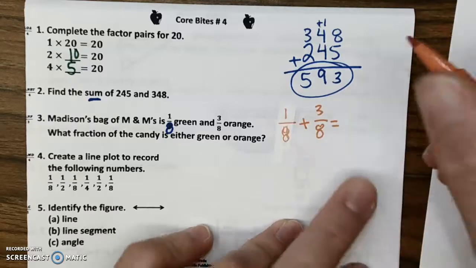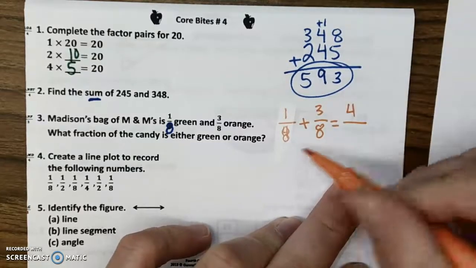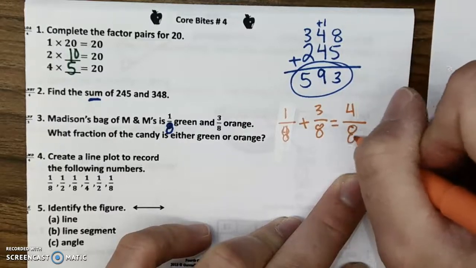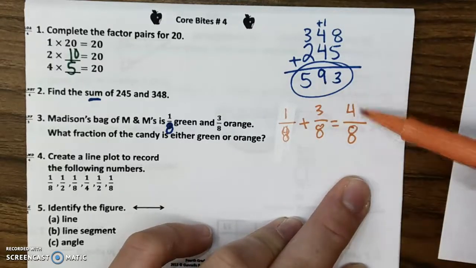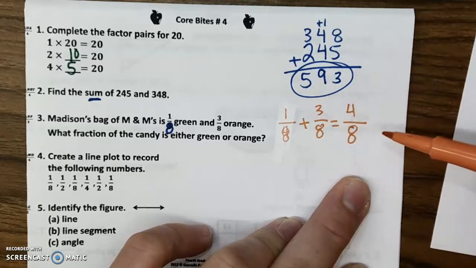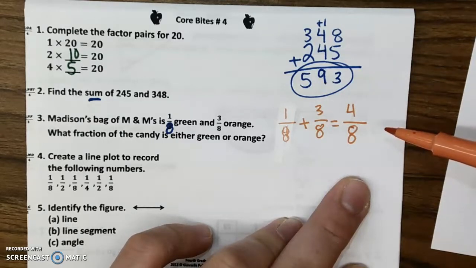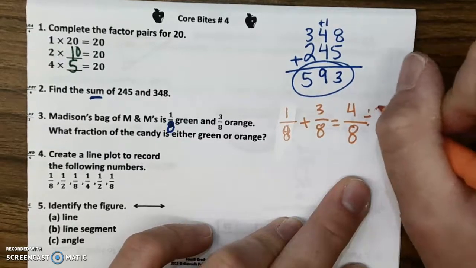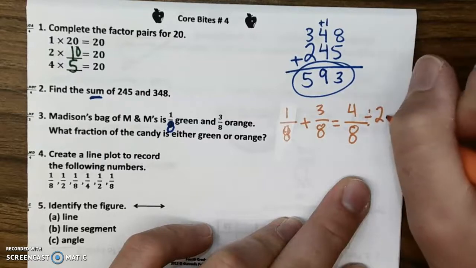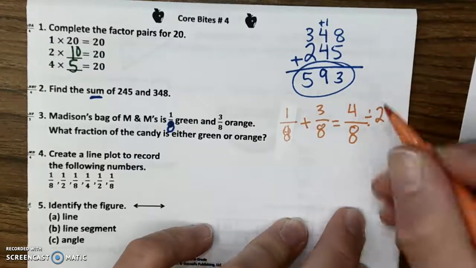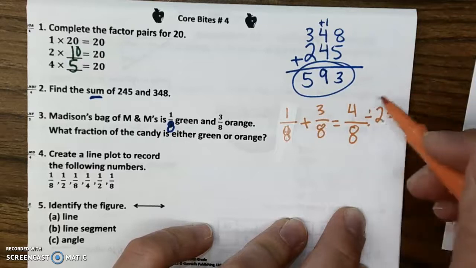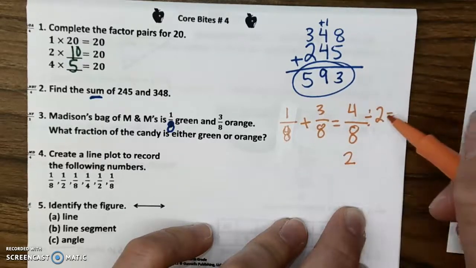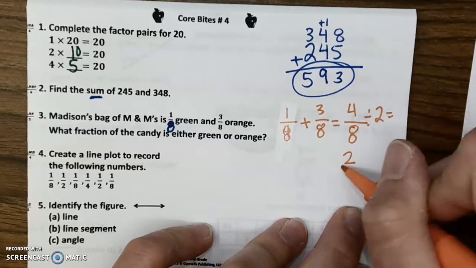So 1 plus 3 is 4. Their denominator is the same, so you bring over the 8. So 4 eighths, okay? And you want to reduce the fraction to make it simplest form. So try to think of a number that they both have in common that you could divide them both by. So if you know your factors, you can divide both of them by 2. Okay? So 4 divided by 2 would be 2. And then 8 divided by 2 would give you 4.